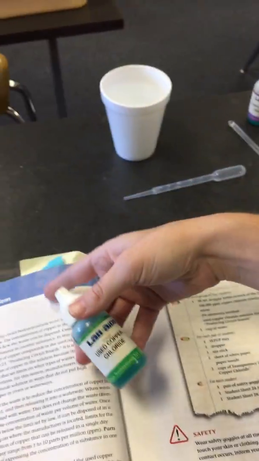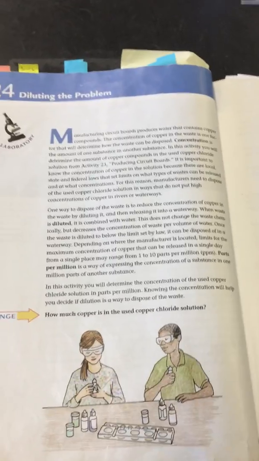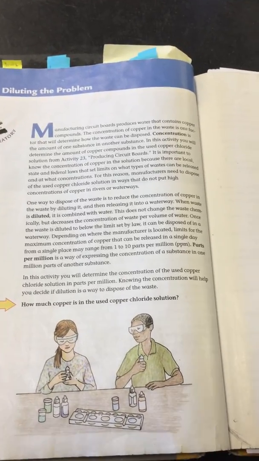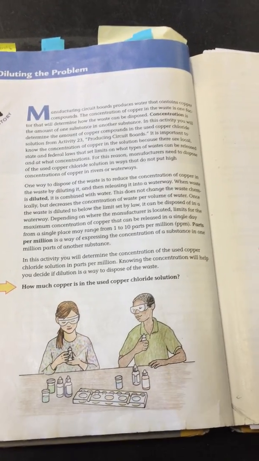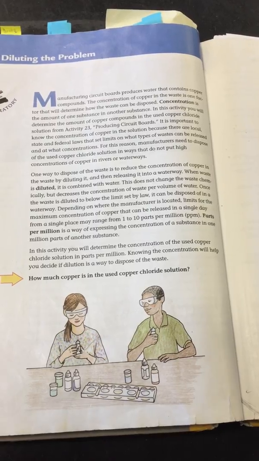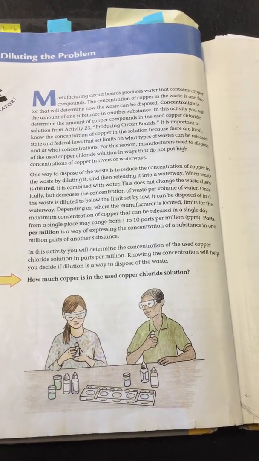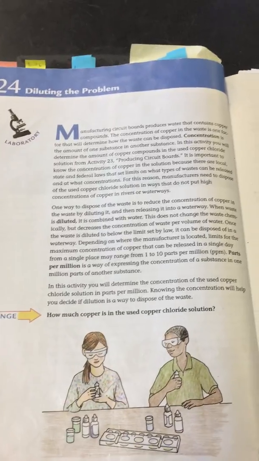So the problem that we're talking about today is how do we take the copper chloride solution and make it less concentrated so it becomes weaker and it's easier to dispose of in a more healthy way so it doesn't affect the environment and cause harm to the living organisms.